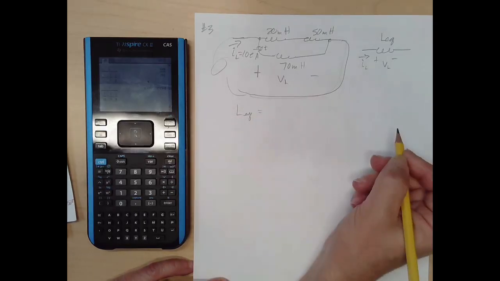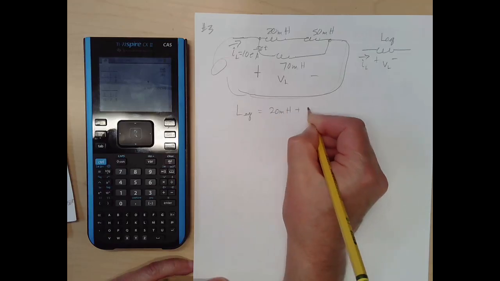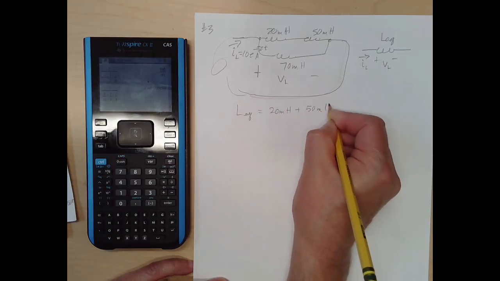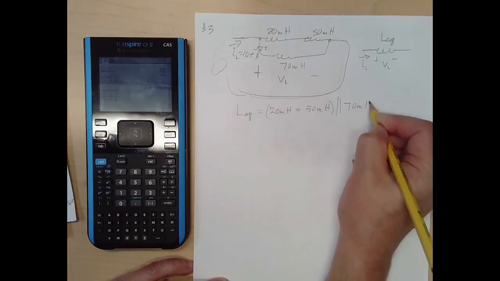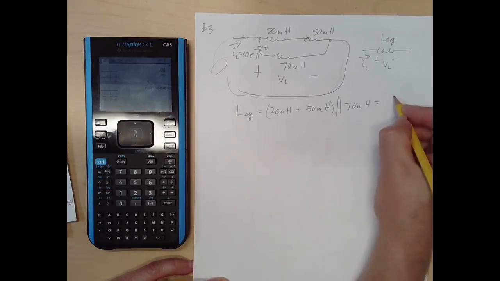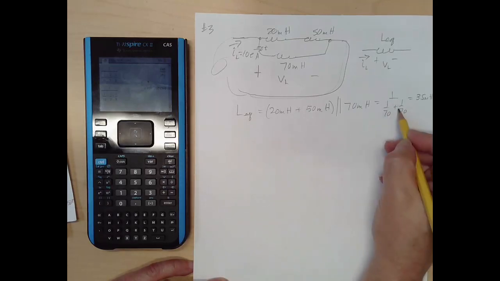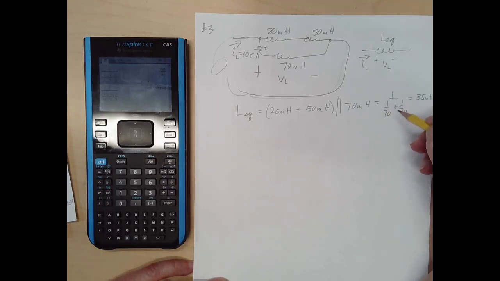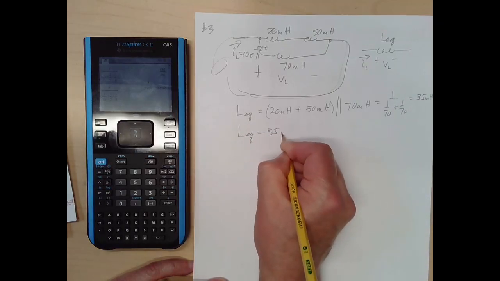Remember, inductors combine like resistors, so it's just going to be 20 millihenries plus 50 millihenries. That's the 2 in series, right? And then that combination is in parallel with 70 millihenries, right? So this is going to be 70 in parallel with 70. So it's going to be 1 over 70 plus 1 over 70, which again, 2 things in parallel that are the same, cuts it in half. We've got 2 1 over 70s, and so that's going to be 70 over 2, which is 35. So L equivalent is 35 millihenries.